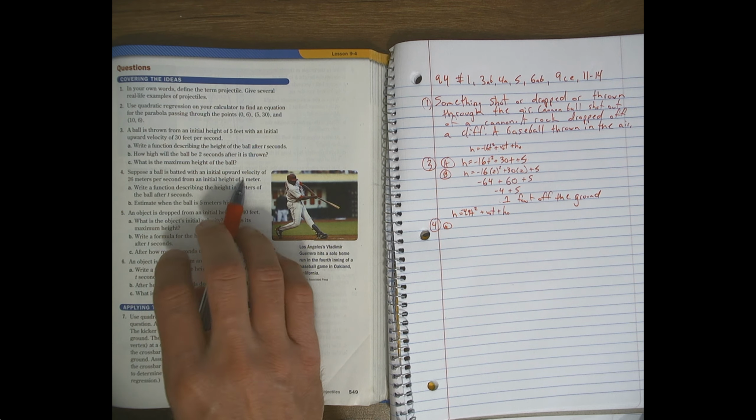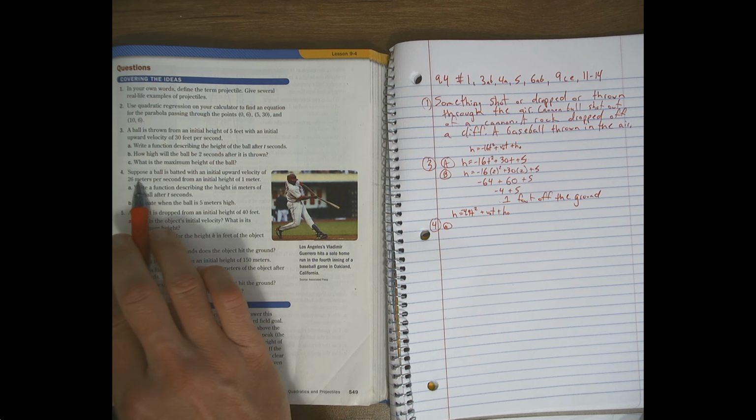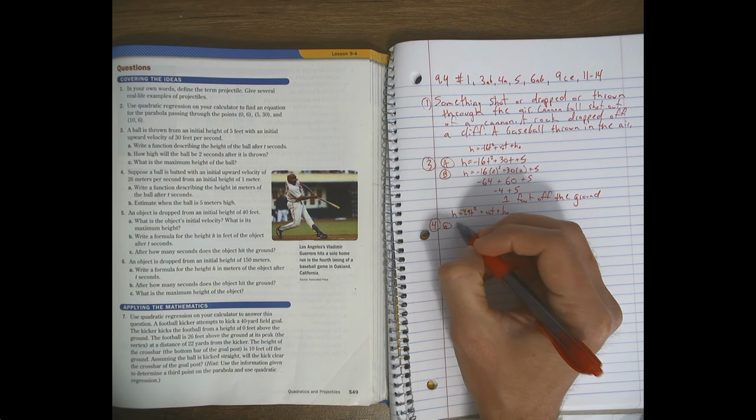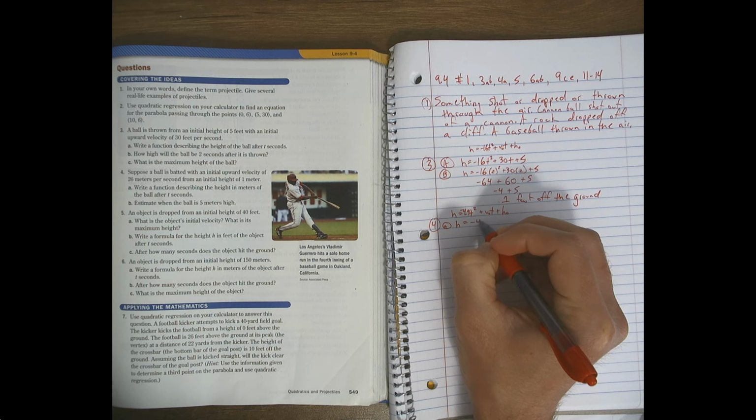So plugging in, we're just doing part A. Let's see what they give us. They give us initial velocity of 26, and they give us initial height of 1 meter. So h equals negative 4.9. That comes from the fact that it's in meters. Initial velocity goes here, 26t, and the initial height goes here, so 1.